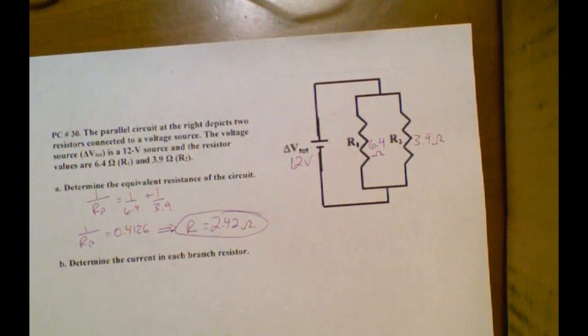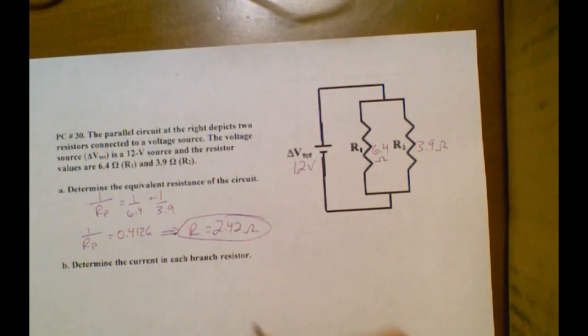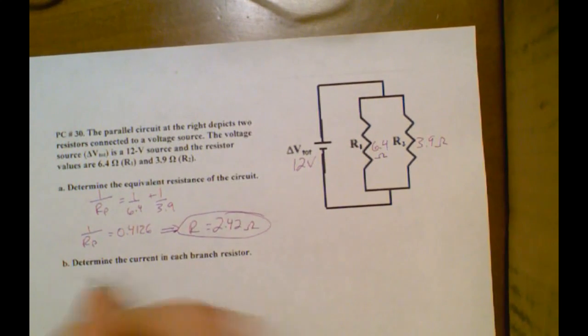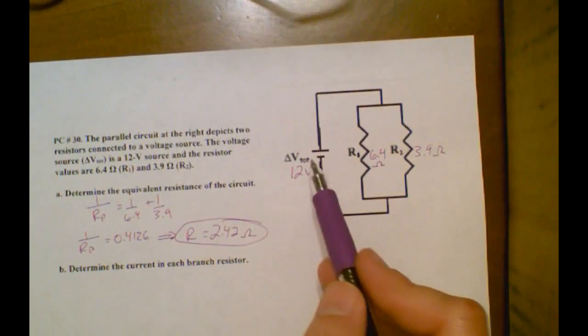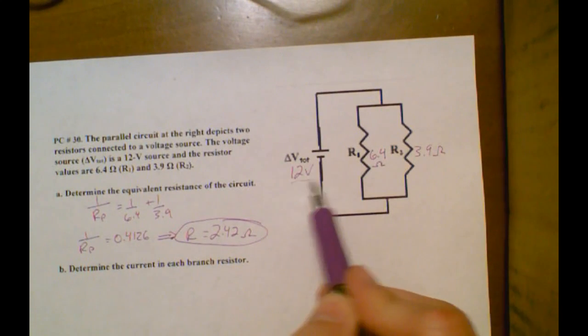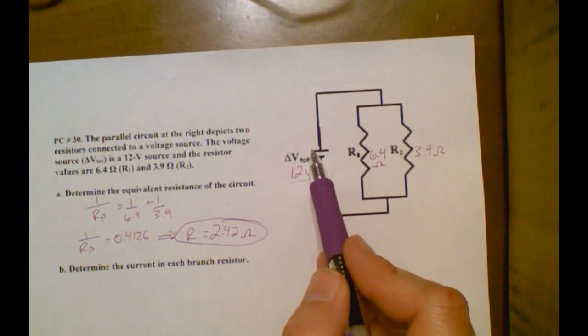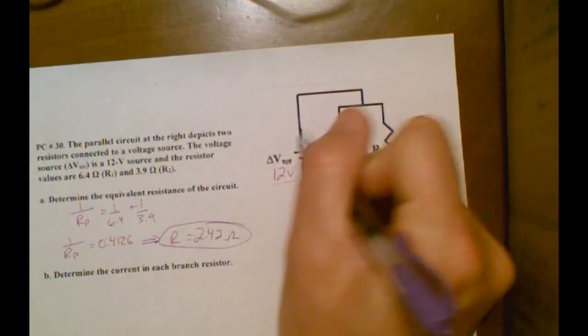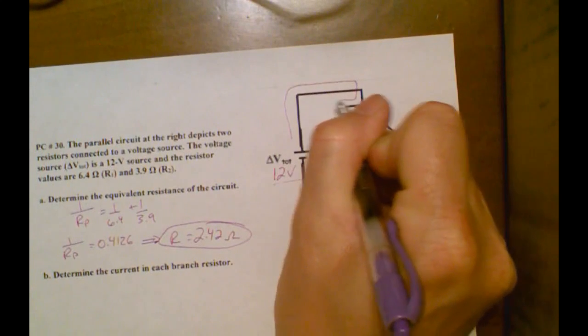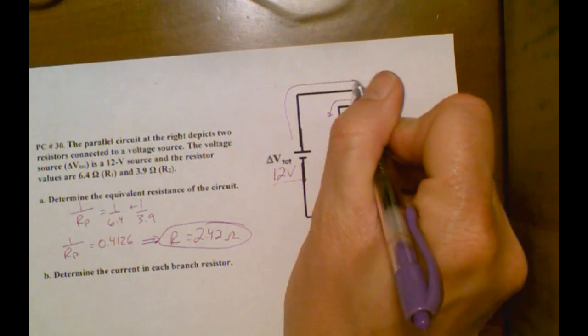And again, that's the circuit right there. Determine the current in each branch. Well, the key thing to remember is that voltage in a parallel circuit is the same across each branch. Why? Well, voltage is energy per charge. So when you have charges leave this power source here, they either go through the left side or through the right side.